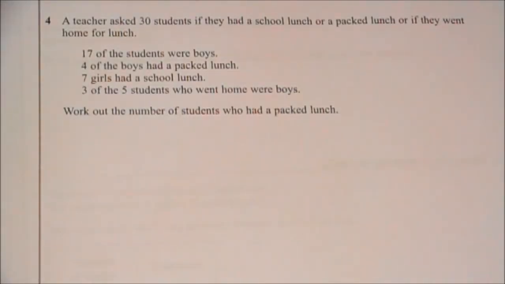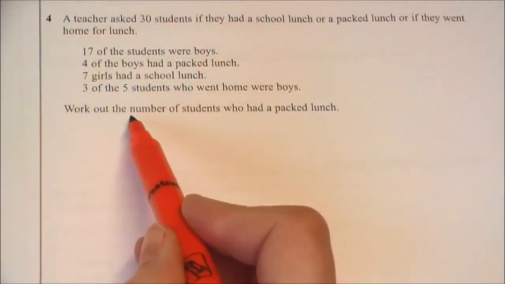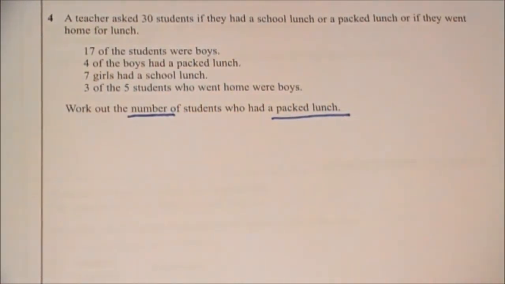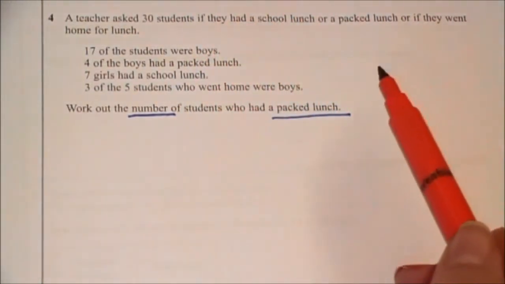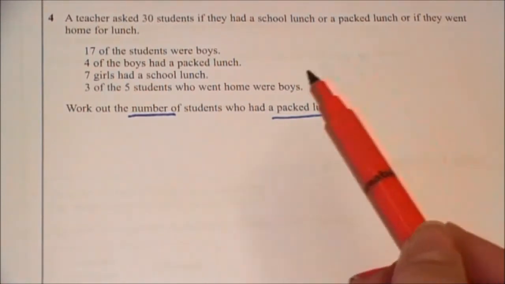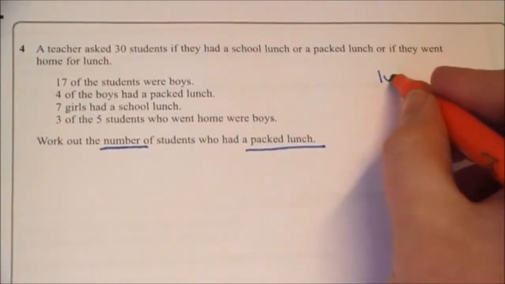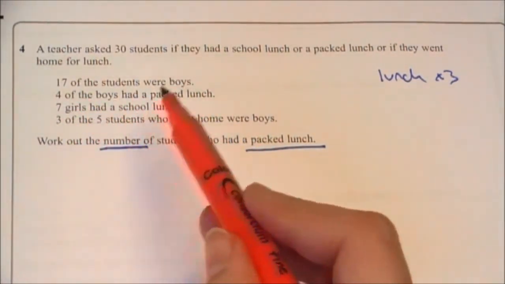Question 4 is one of those questions that throw a lot of information at you, and you're expected to set it out in a logical way, and one which is ultimately going to lead you to the final question, which is to work out the number of students who had a packed lunch. So always keep in the back of your head that's what you're going to try and find. Alright, a teacher asked 30 students if they had a school lunch or a packed lunch or if they went home for lunch. So I've got 3 options of lunch there. That's one thing they're telling me about. Lunch. 3 options.